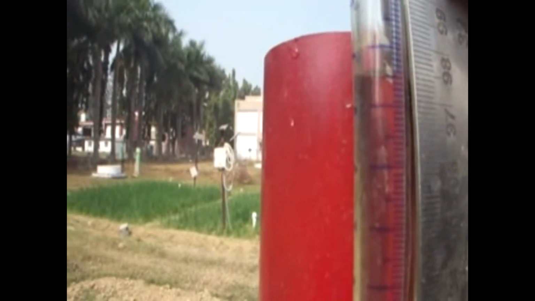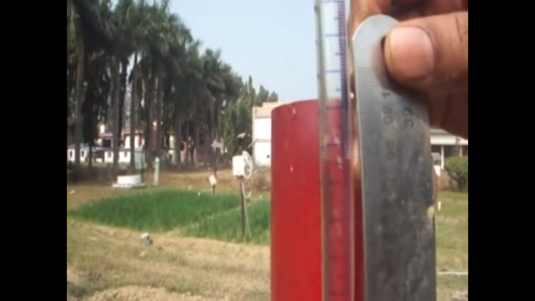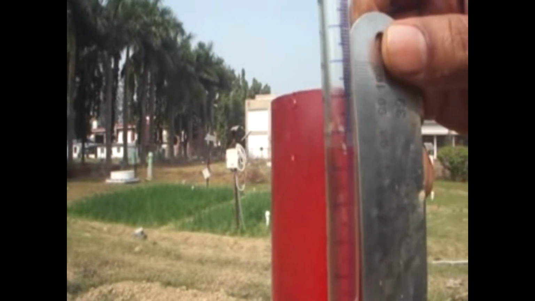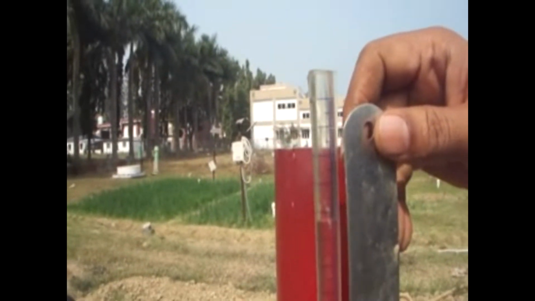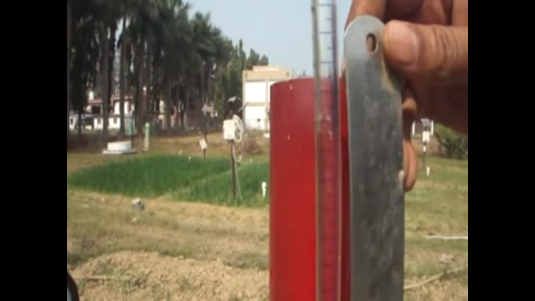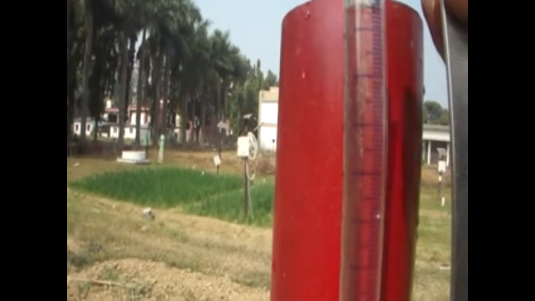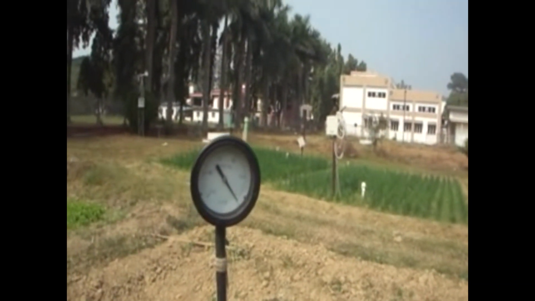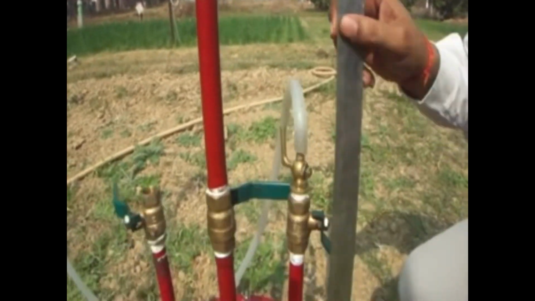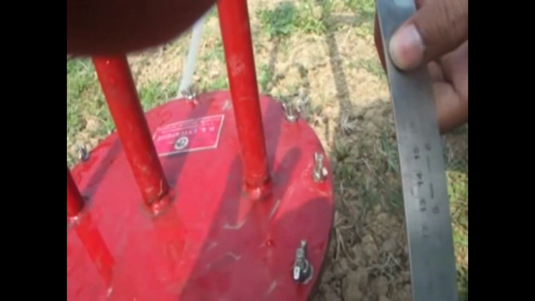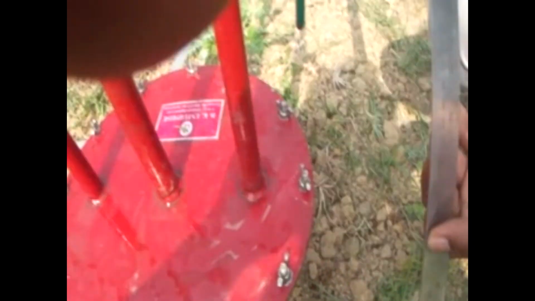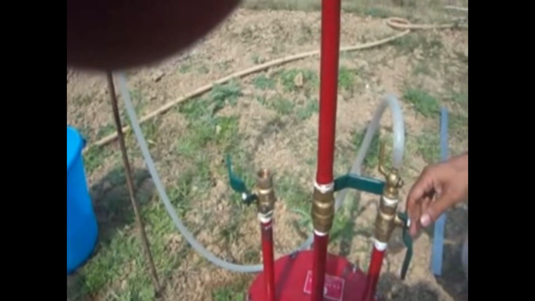This is exactly 96, sorry, 98. 98 centimeter is the head, and 18 we have measured below here. You can see 18 plus 98, 116 centimeter from ground surface to head of water.